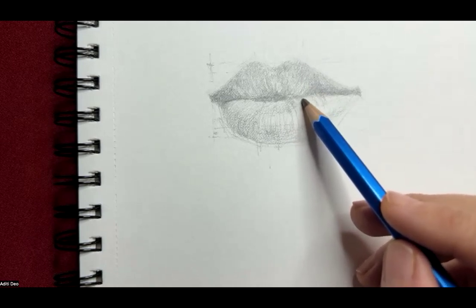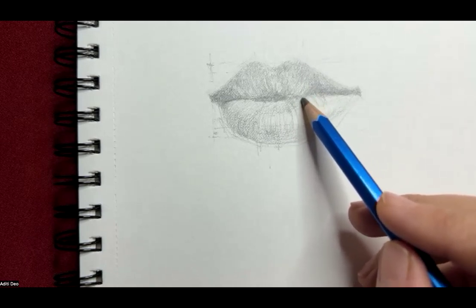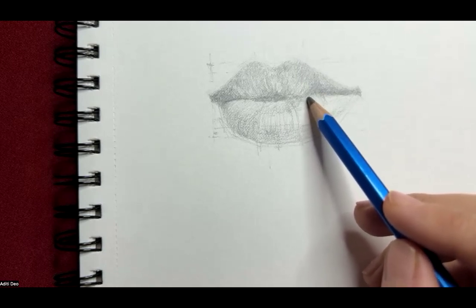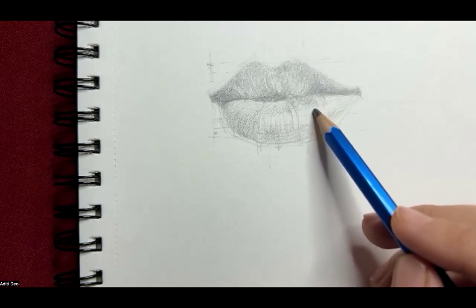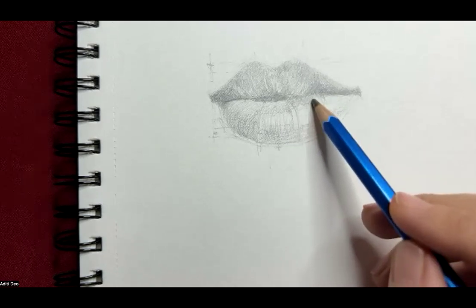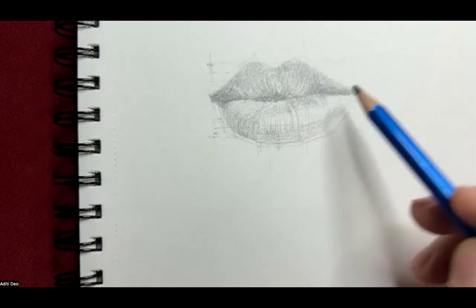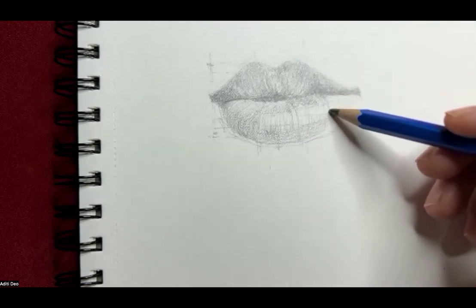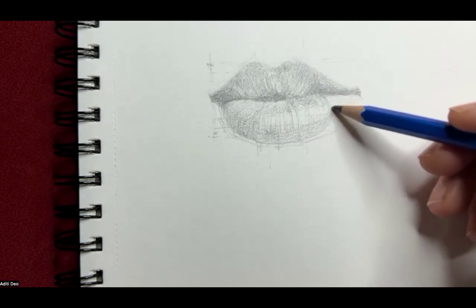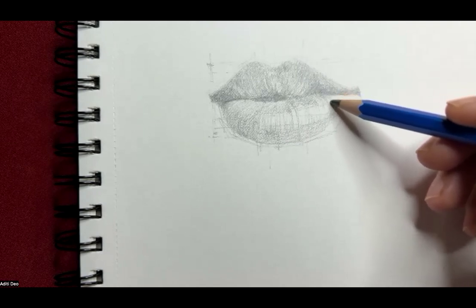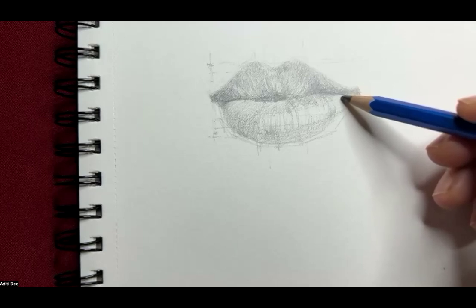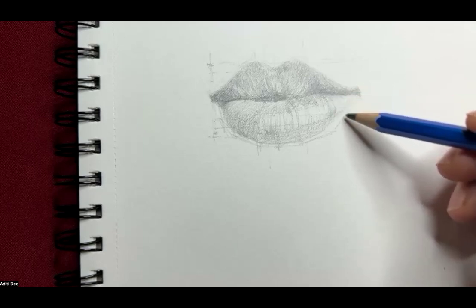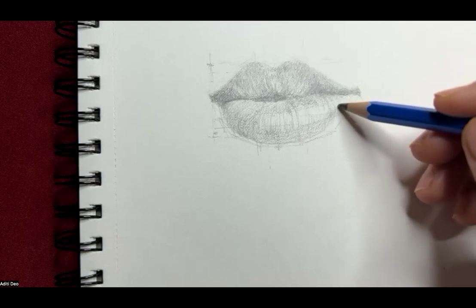At every point, keep looking at the reference image. There are different kinds of grays in each section. And here a sharp pencil can come in handy to make precise shading wherever needed.